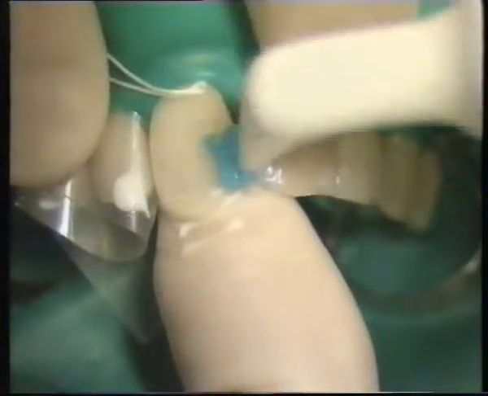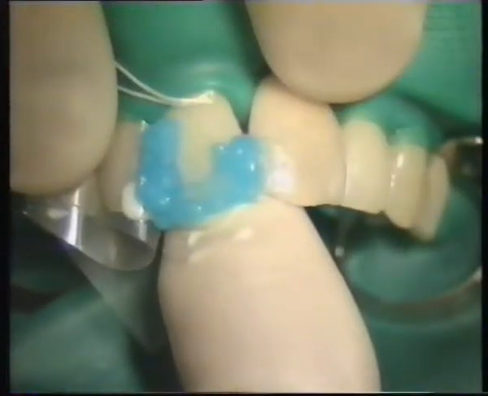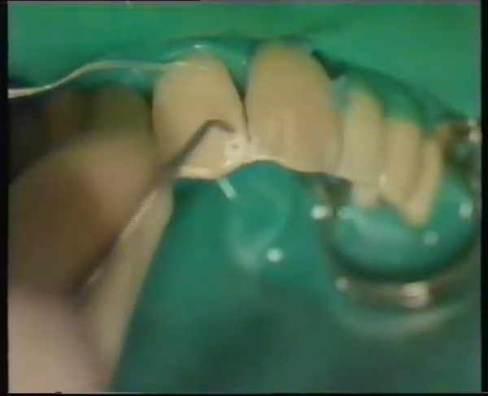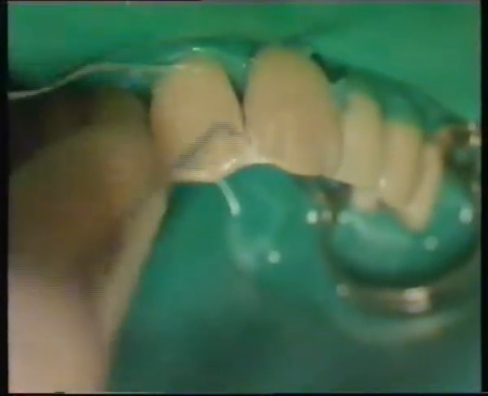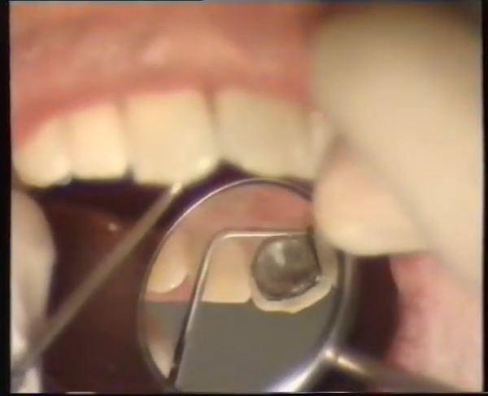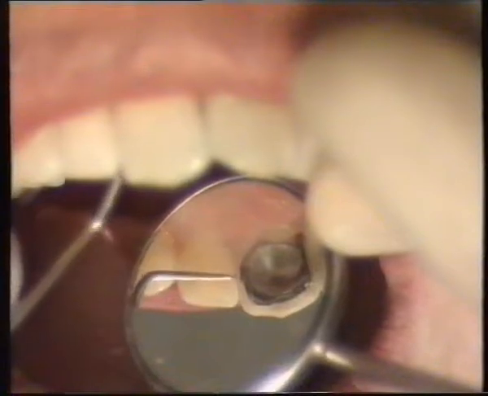As this material is prevented from setting by the presence of oxygen, some isolation medium is applied around the margins. Following complete set of the material, any remaining lute is removed and the margins checked. The rubber dam is removed and the occlusion inspected. If adjustment is required, care should be taken not to heat the metalwork.